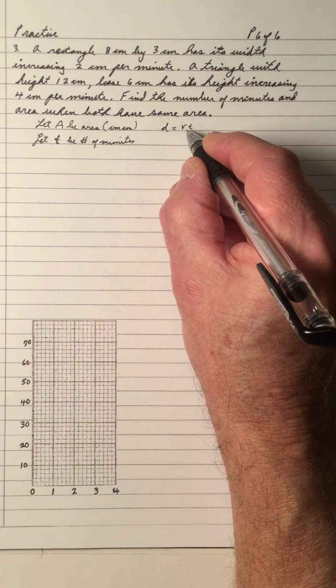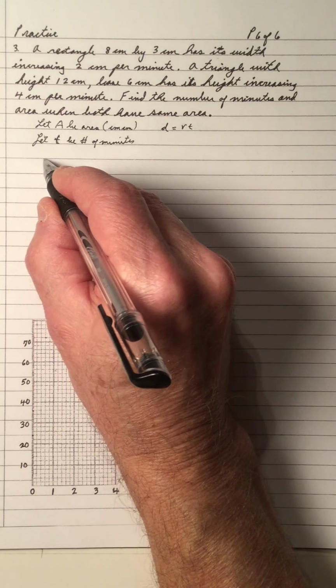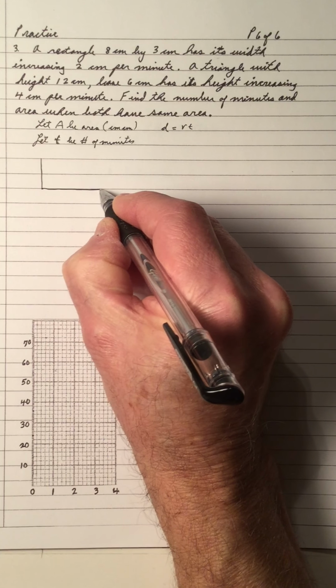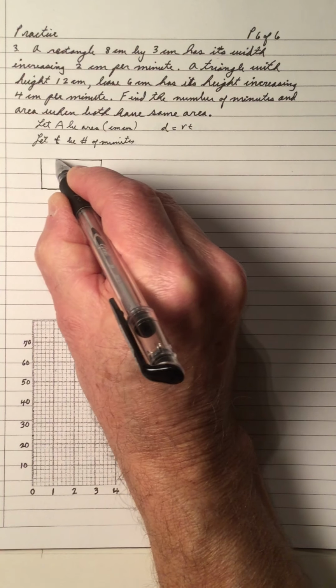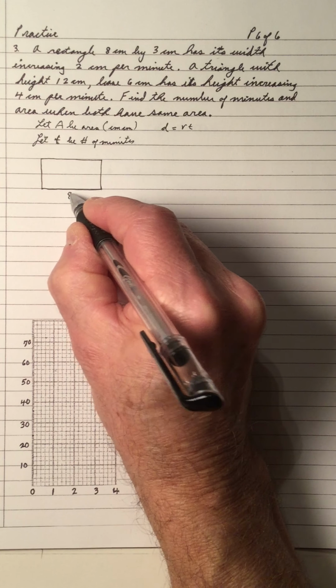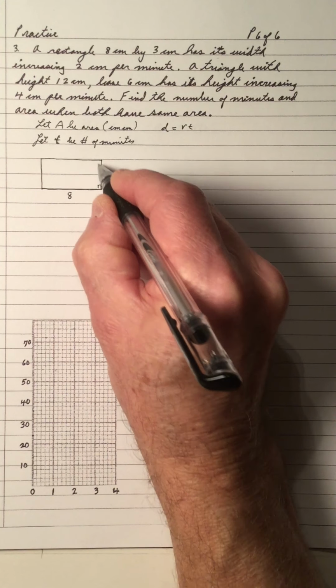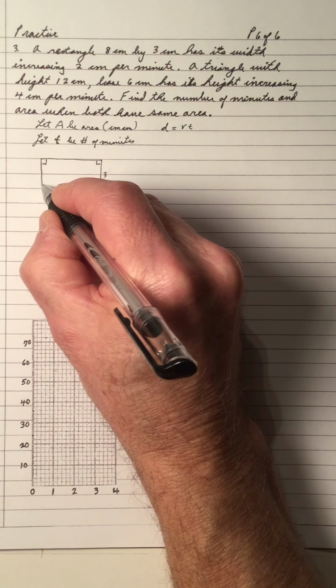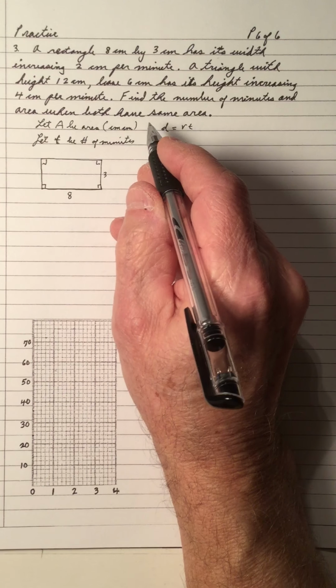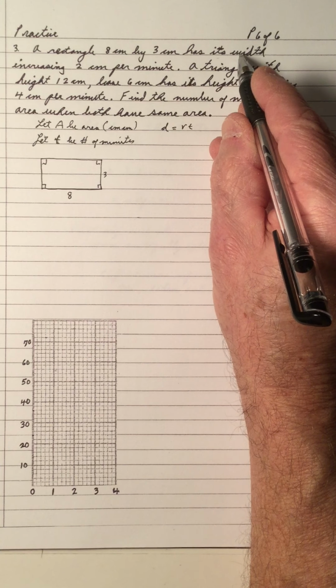So D equals RT. So let's deal with the rectangle. Here's the rectangle. And the rectangle is 8 by 3. Remember, a rectangle has all right angles, and this is the length and this is the width. But it says the width is increasing.